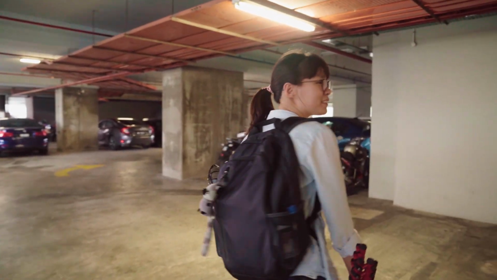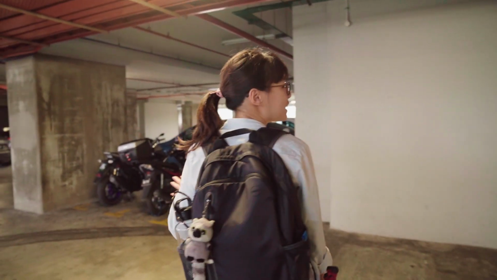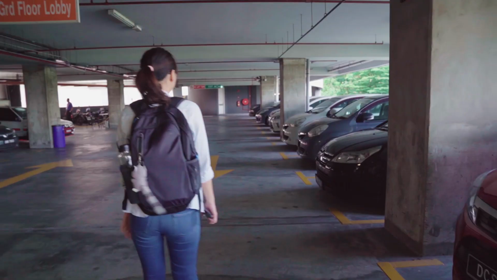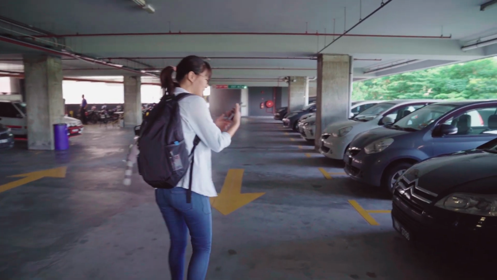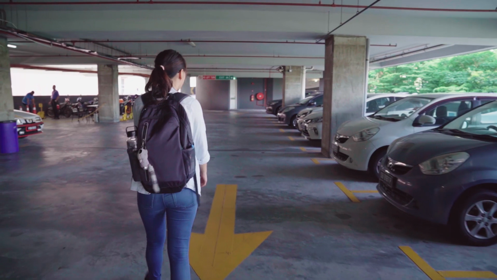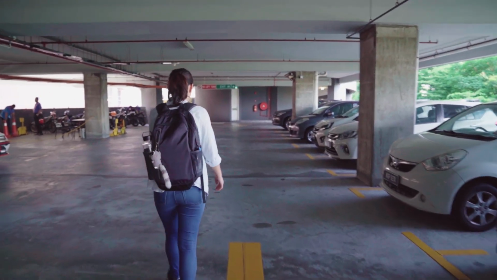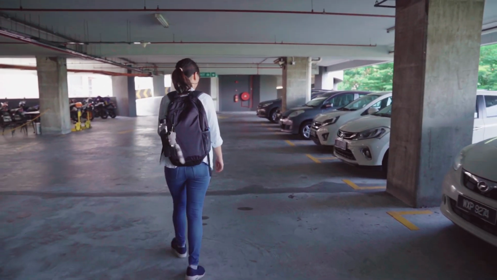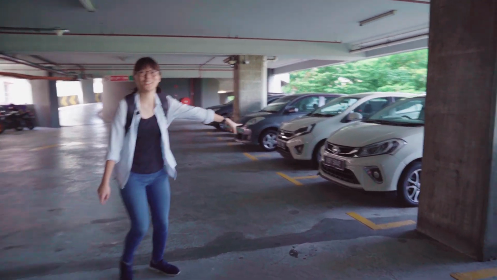Second floor. Okay, in the app it says level 2. So we are at level 2 now. So let's find out where our car is. This parking lot is very big. So where's our car? So it's a VBT 5842. Oh, there it is! There it is!